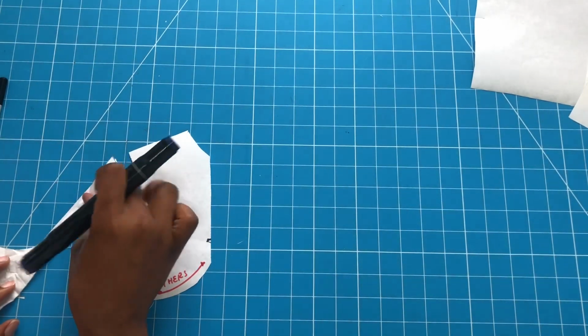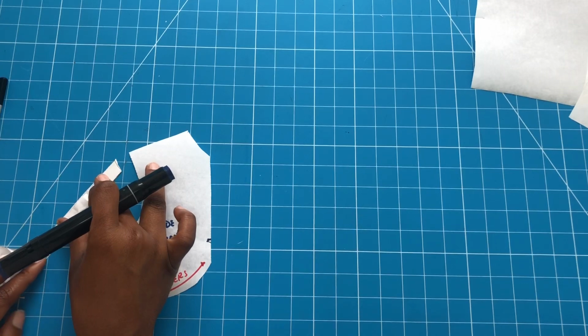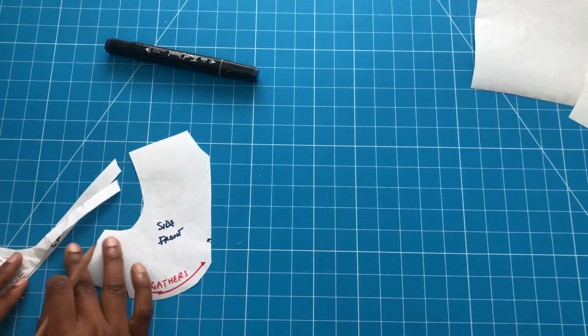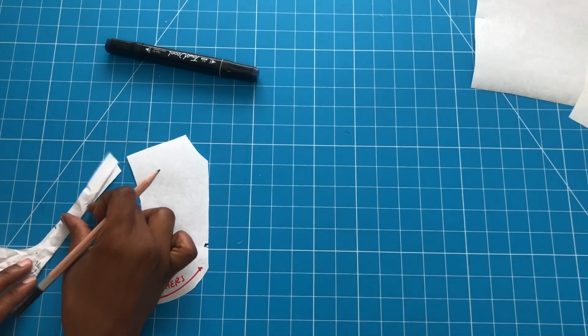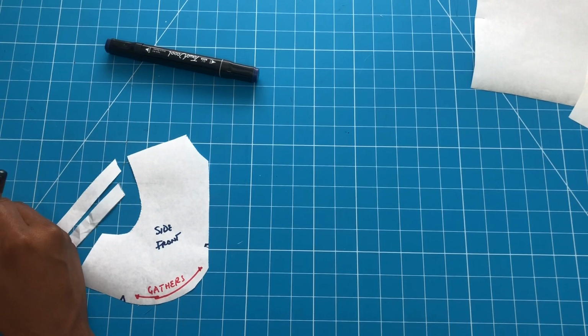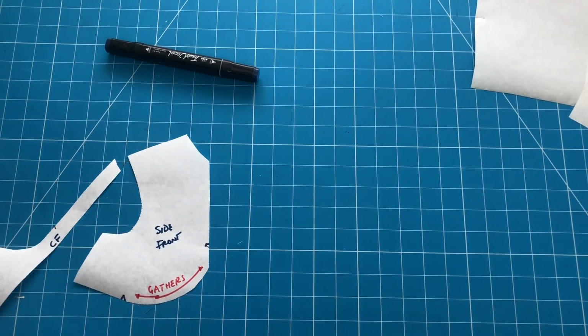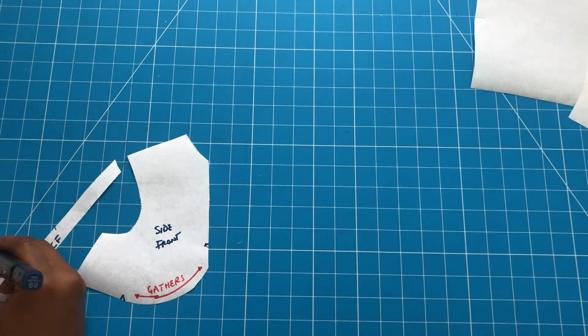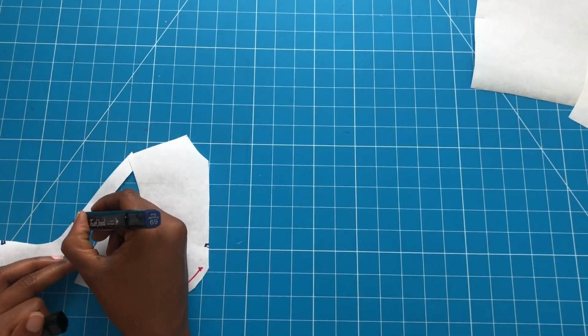So I've just quickly pulled back the original center front because I forgot to transfer the gathered point. So that's very important because you want that center front to align with the side front where I've also marked the gathers point. So I've just transferred that and then that's done.